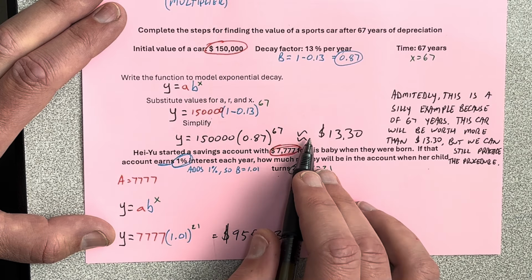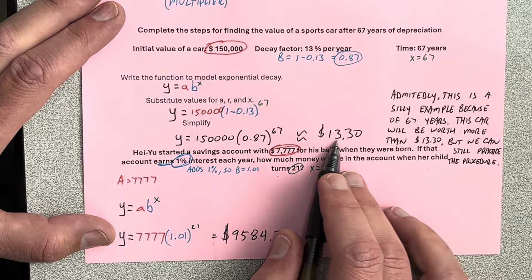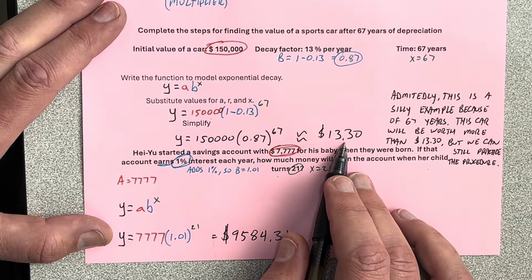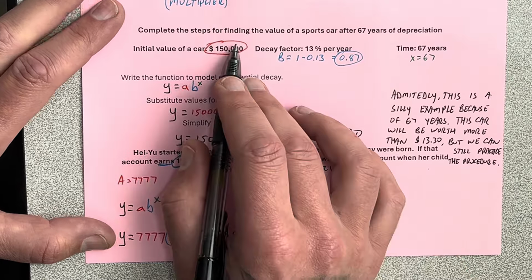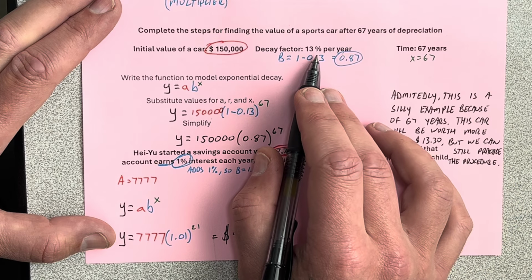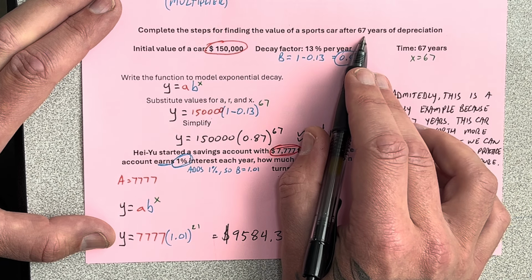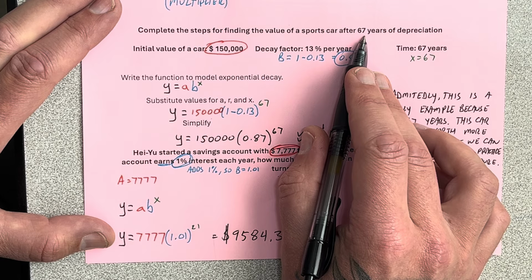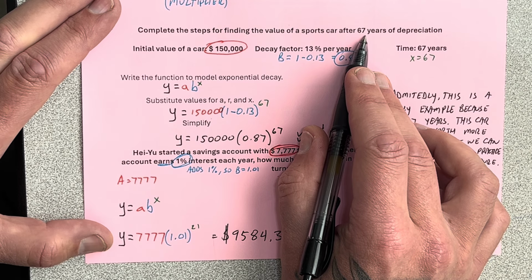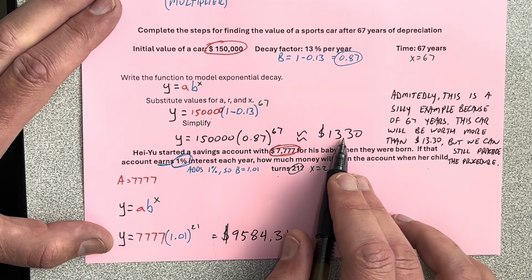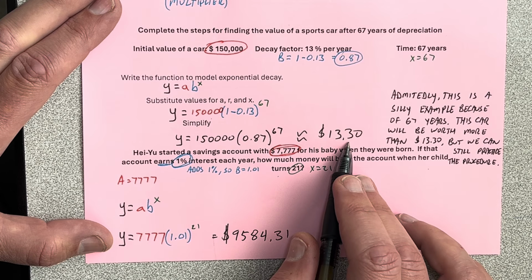I then threw this into my calculator, and I got a silly result. I got $13.30. Now, the reality is this sports car, even if it's depreciating at 13% per year, it's not going to keep depreciating at 13% per year. Eventually, it's going to become vintage and desirable among collectors and whatever the case may be. You're not going to be able to go buy an old car for $13.30. That's just not real life.